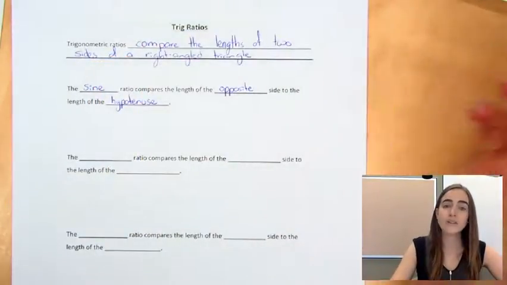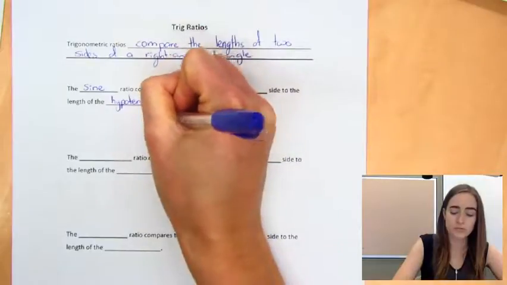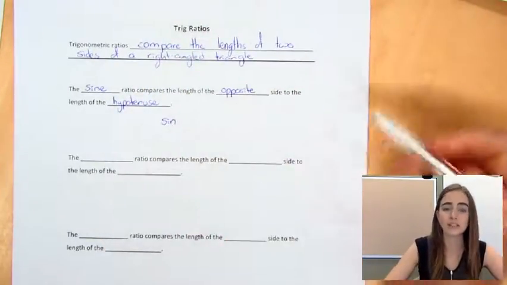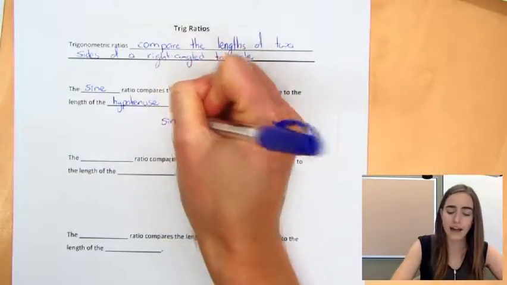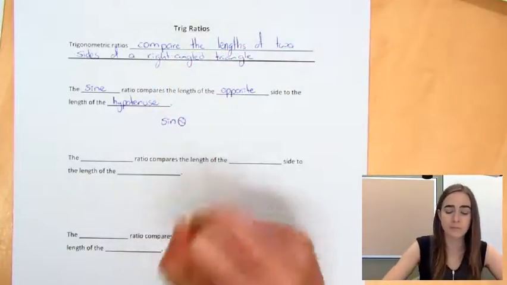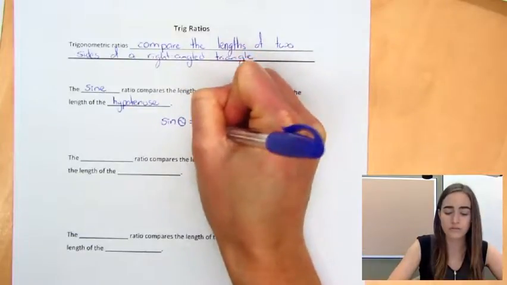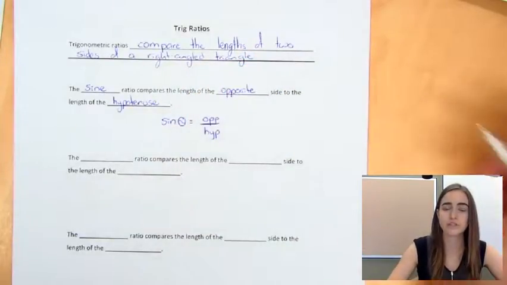So to write that abbreviated, so shorter, we write S-I-N, so we just drop the E off, but we still pronounce it sine. So sine of the angle in our triangle, which we represent by theta, is equal to the opposite side over the hypotenuse. So sine theta equals opposite over hypotenuse.